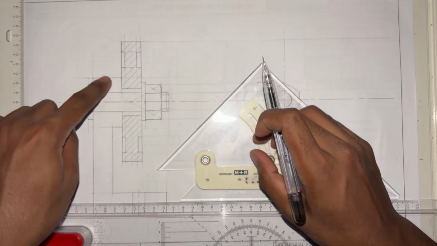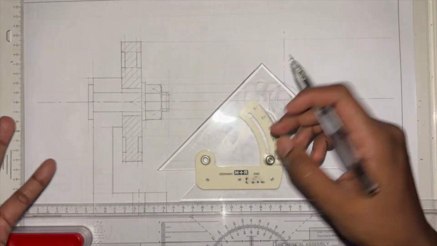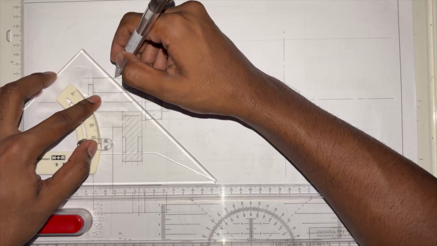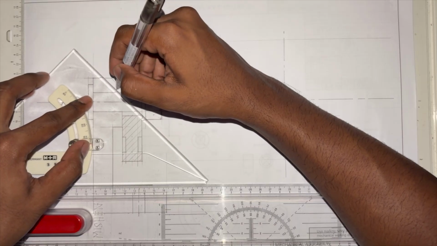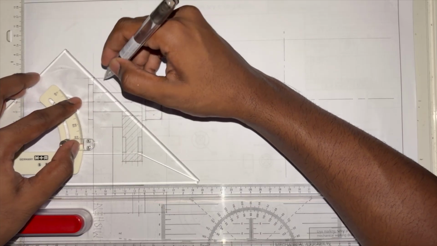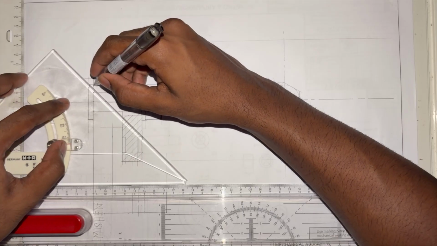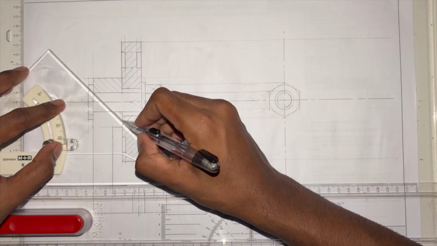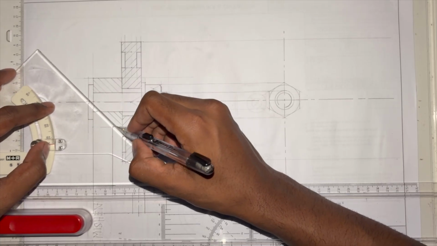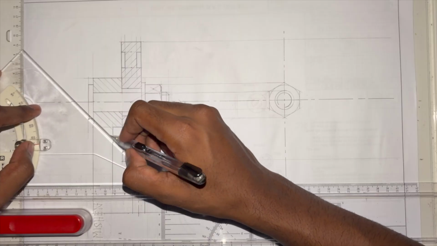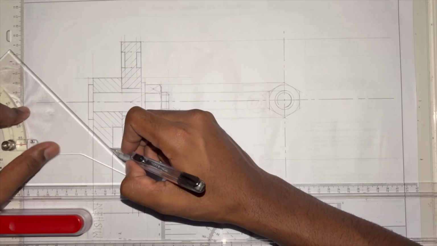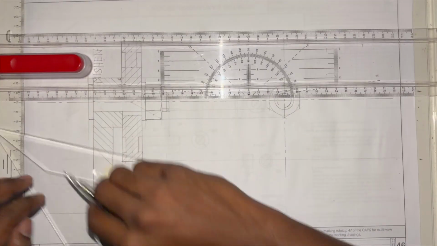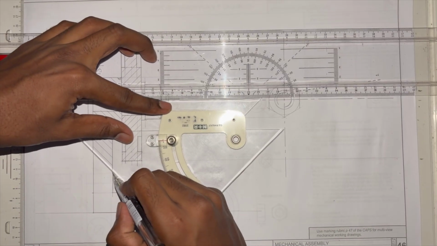Now this bracket is another part, but it's still made of metal, so you've got to hatch it with metal but differently. So I'm going to go in the opposite direction, 45 degrees. Now that is going to indicate to the examiner that this is a different piece of metal and not the same. Okay, but that poses another question, which I'll get to in a bit.